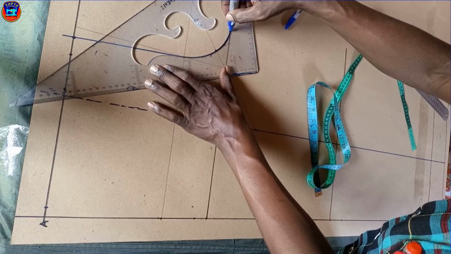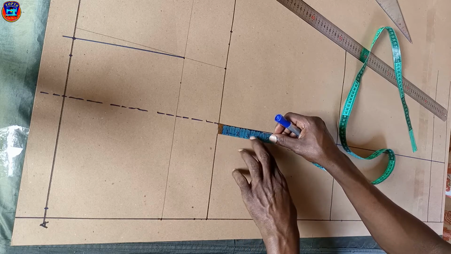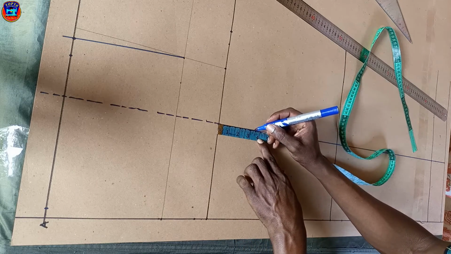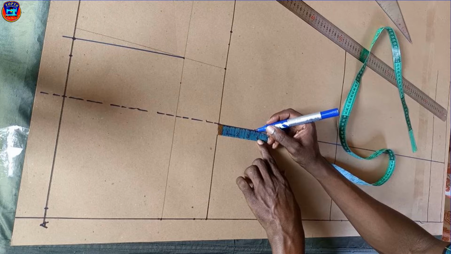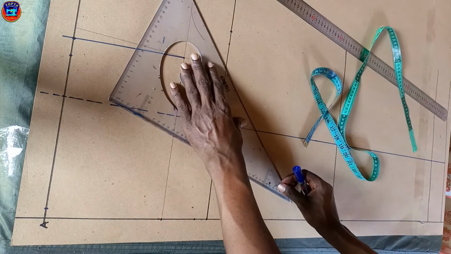Next is to determine the crotch curve line. I come to this grain line. At this point, I mark downwards the exact hip measurements 43 divided by 12, giving me 3.58 inches for the position of my thigh. After, I draw a diagonal straight line like this.